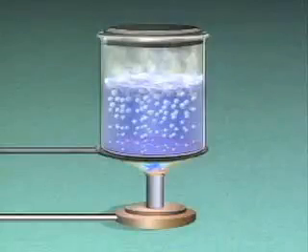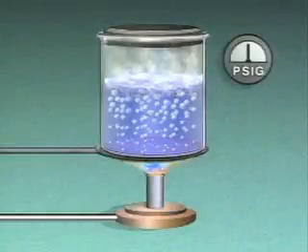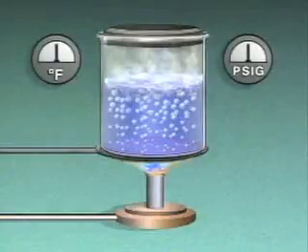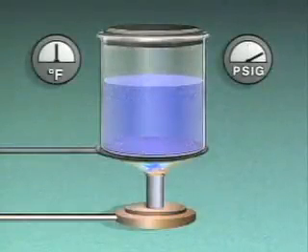The temperature at which a liquid boils isn't related just to the amount of heat that must be added to the liquid. It's also related to the pressure on the liquid. When the water in this beaker is at atmospheric pressure, it boils at 212 degrees Fahrenheit. If the pressure on the water is increased, the water no longer boils at 212 degrees.